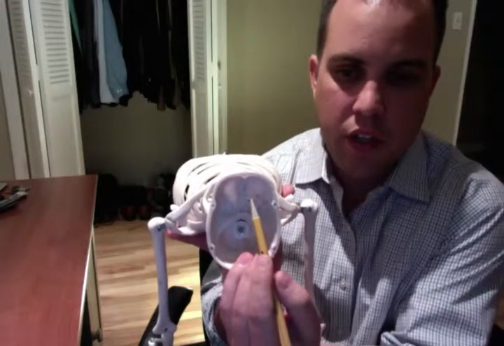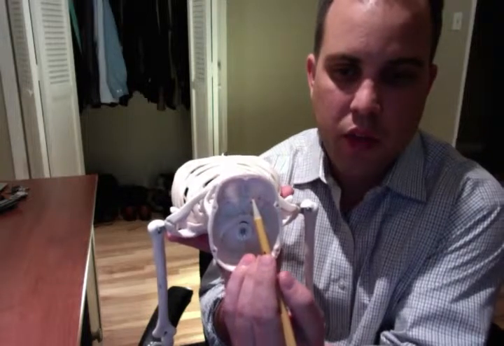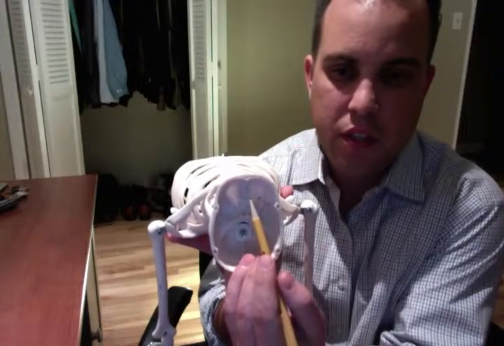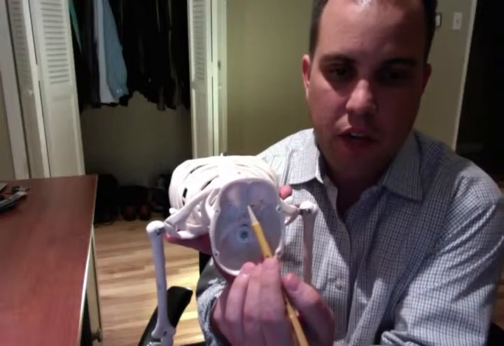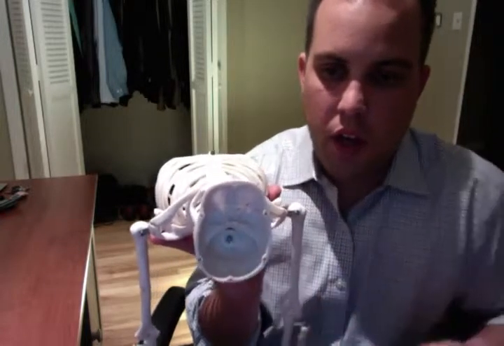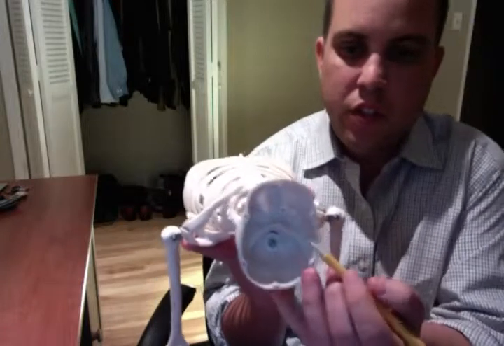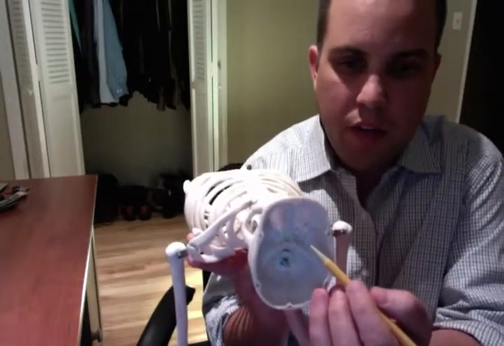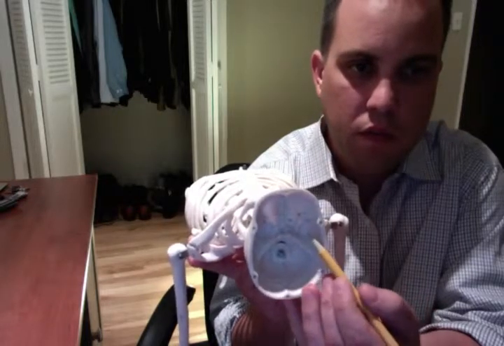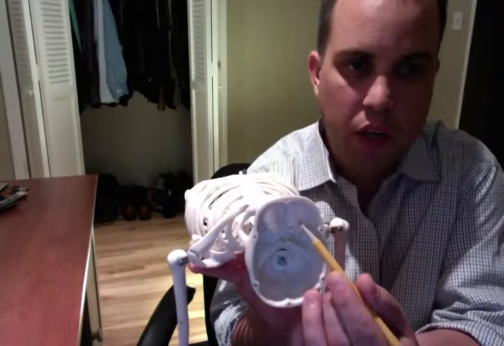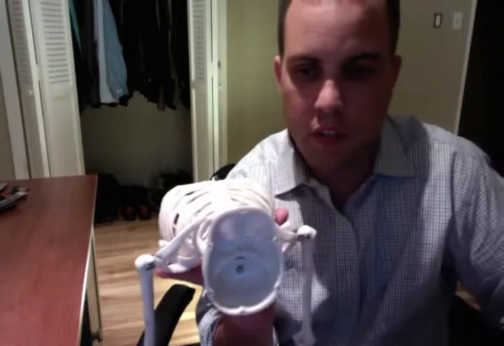The lesser wing, again, better described, would be anterior to the foramen magnum on the left lateral side, in front of the bone. The greater wing would be anterior to the foramen magnum on the left side, rear side of the bone. Again, here is the greater wing and the lesser wing just above it.